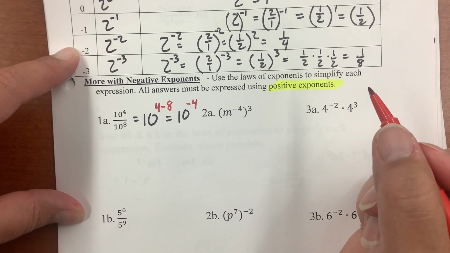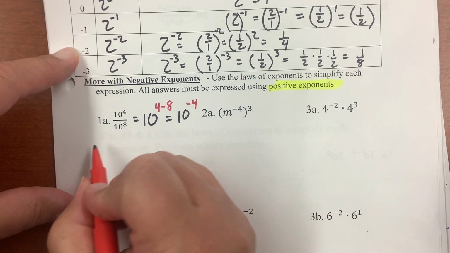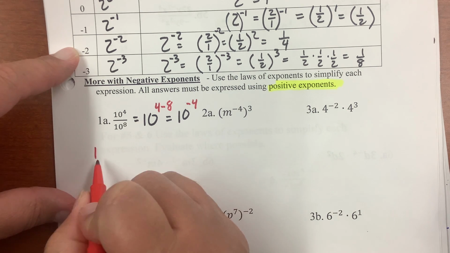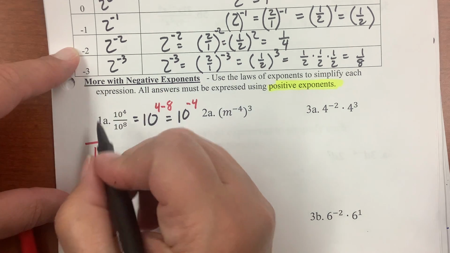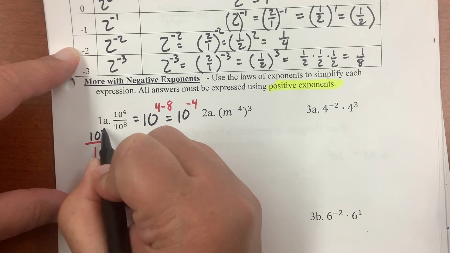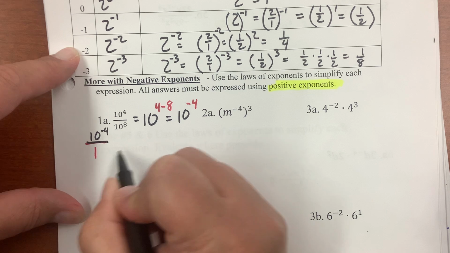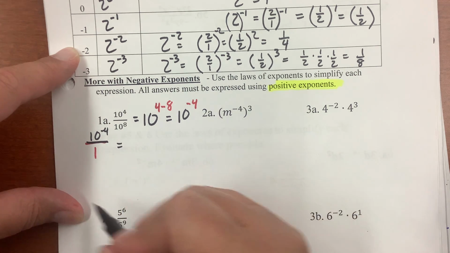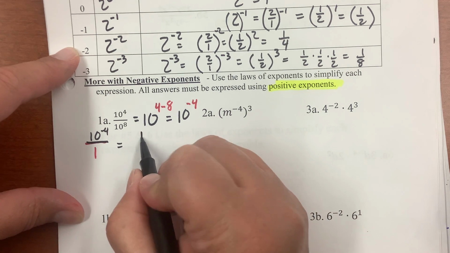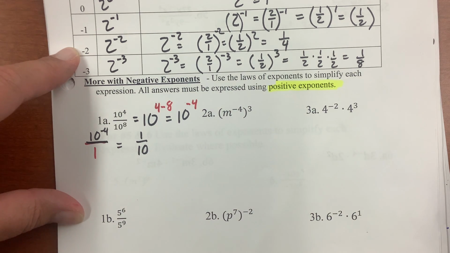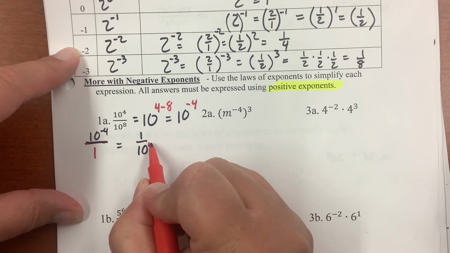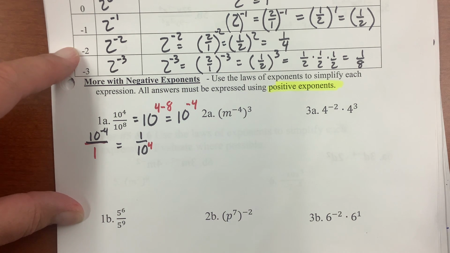Oh, so that means it has to be 10, sorry, I gotta write that in black. 10 to the negative fourth power over 1. I can reciprocate that, flip it over, 1 over 10, and now the exponent becomes positive 4. Oh dear.